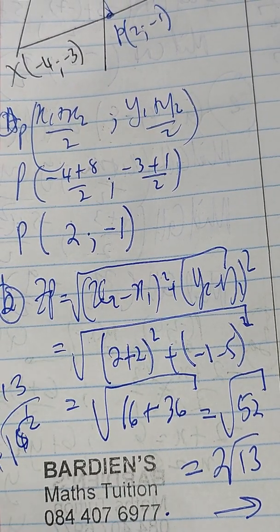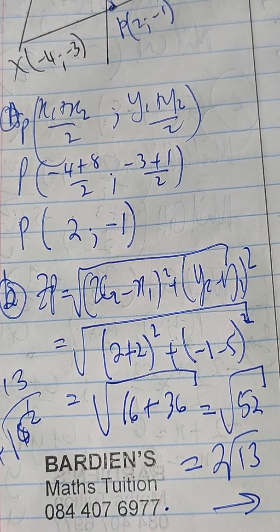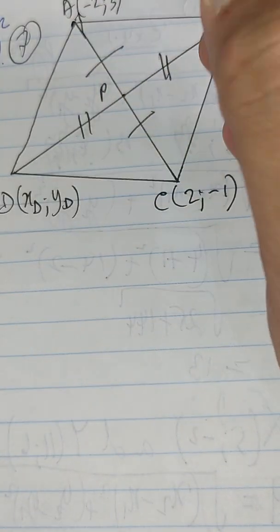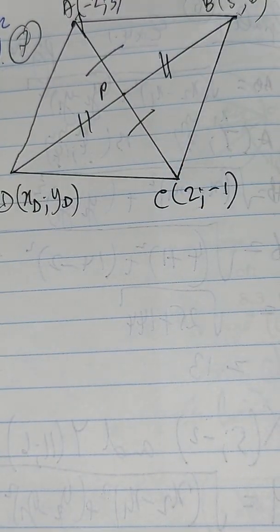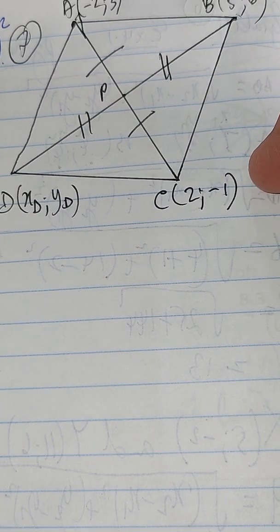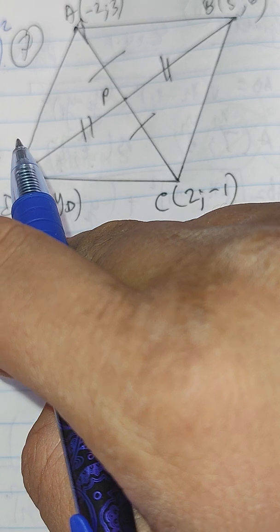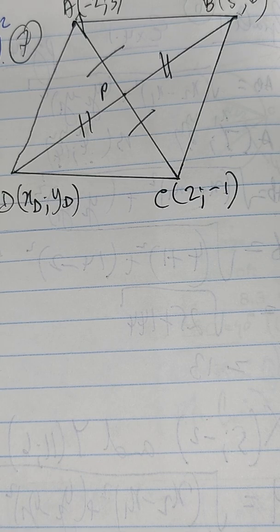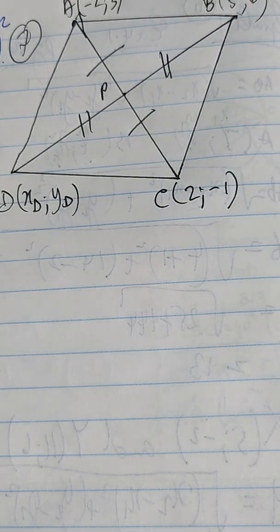Let's look at number 7. Okay, so now we're looking at number 7. In number 7, we are told that A is negative 2 and 3, B is 5 and 6, C is 2 and negative 1, and D, which is xD and yD, are vertices of parallelogram ABCD. The diagonals AC and BD meet at P. Determine the coordinates of P, the midpoint of AC.